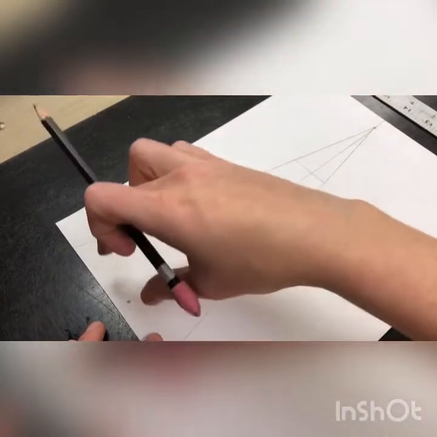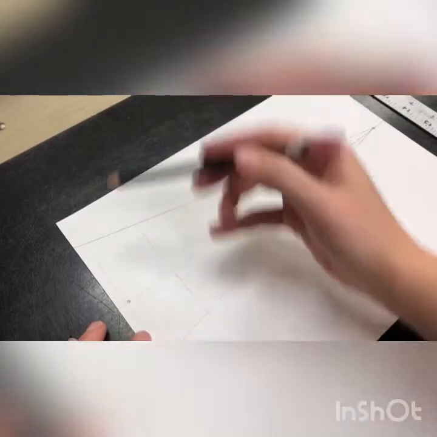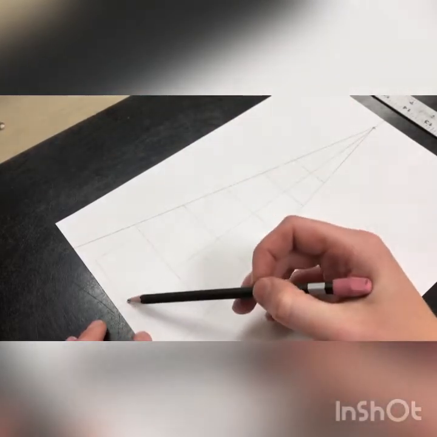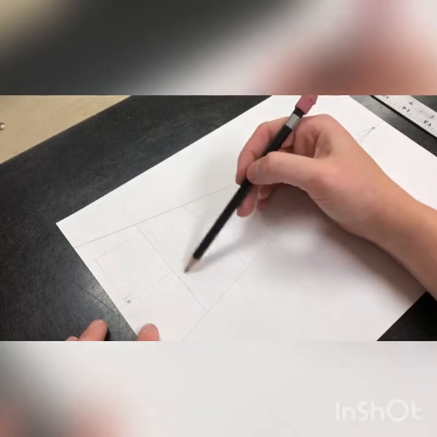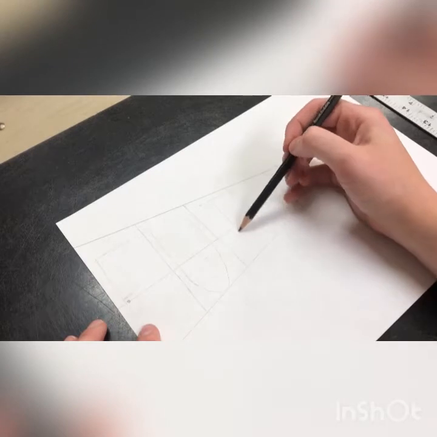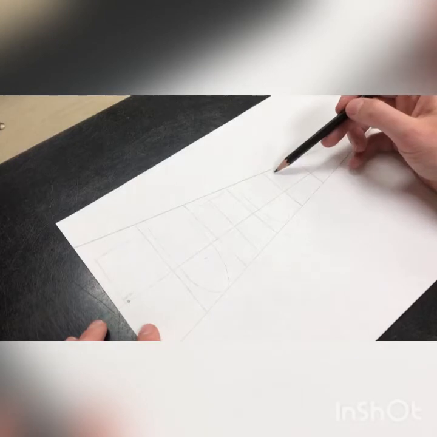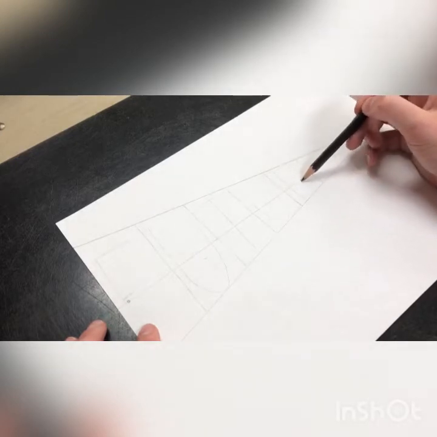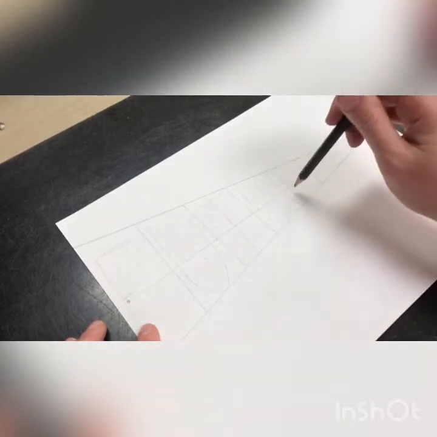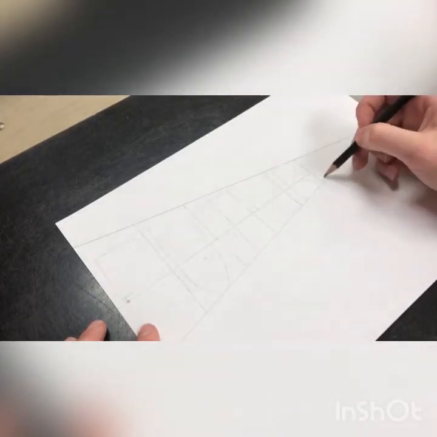Perfect. From here, I've got a section for each letter, and I'm going to go in and lightly sketch my letter. You might not be able to see this very well, but I like to do this because it helps me keep up spacing and make sure that I'm maximizing how much of this section I'm using. You want to really use as much as you can.